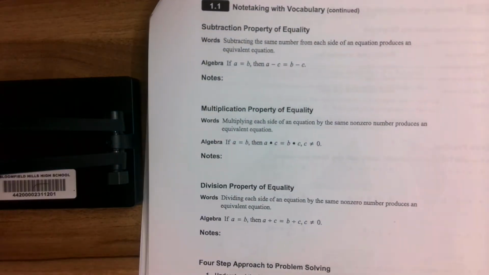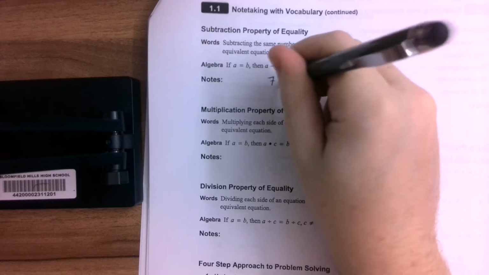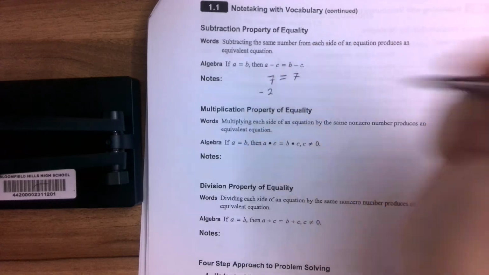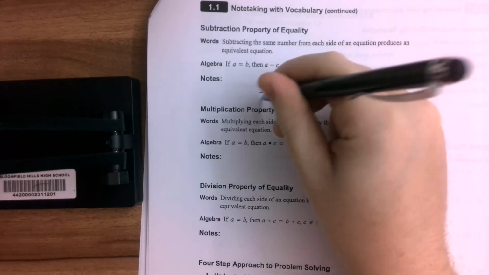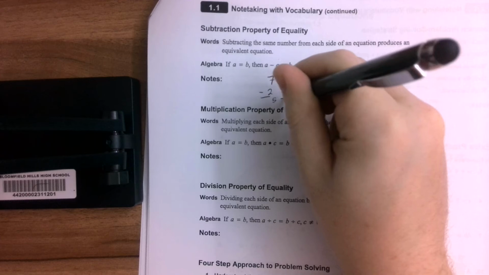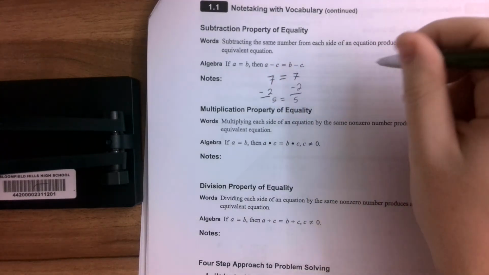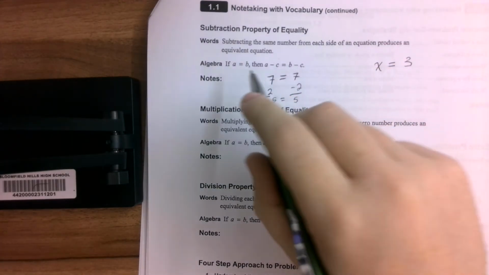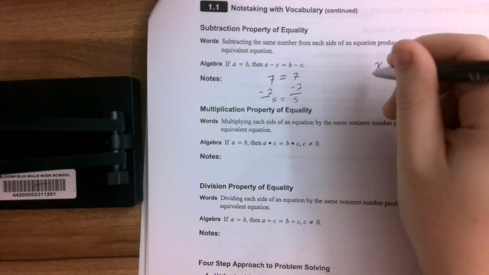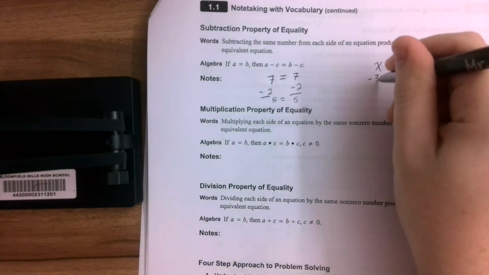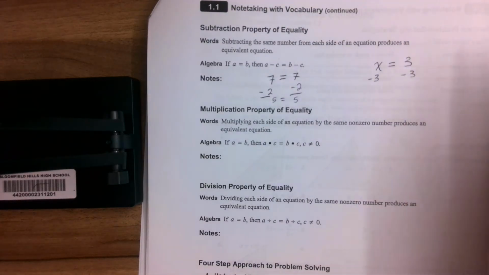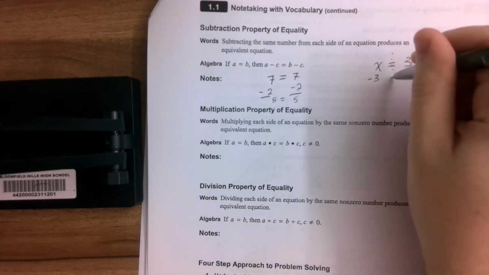And there are other properties of equality too. For instance, if I had 7 equals 7, to keep this equal, if I wanted to subtract 2, I would subtract 2 from this side. That would give me 5 equals 5. The way this shows up with variables is, let's say we have x equals 3. If we want to subtract something from both sides, let's say we want to subtract 3, what will happen is the equation we're given will have the same solution. Let's take a look and see.